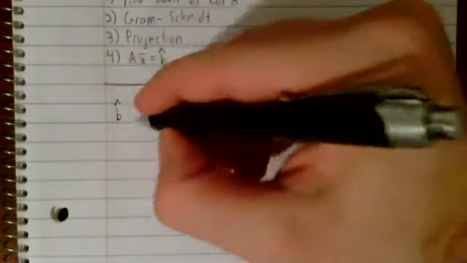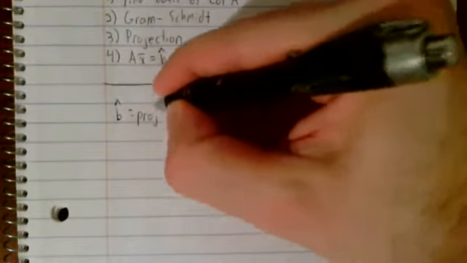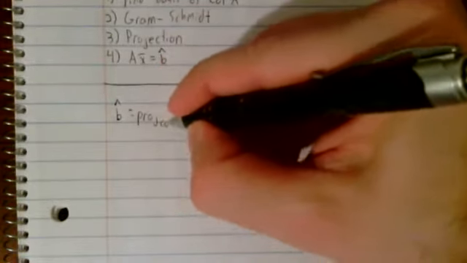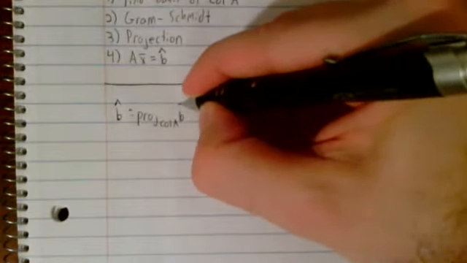Let's let B hat be the projection onto the column space of A. We're not actually going to find B hat. We'll just define it this way.